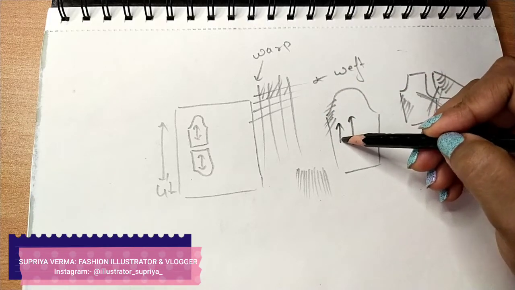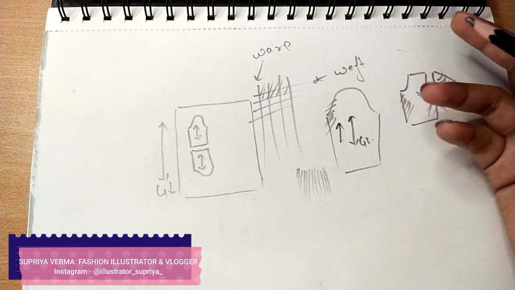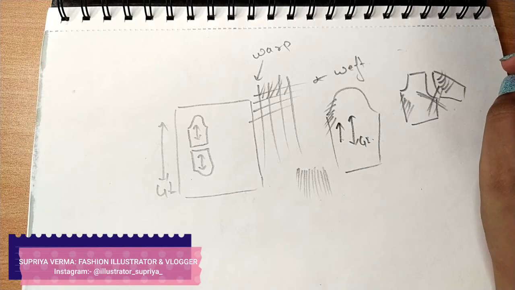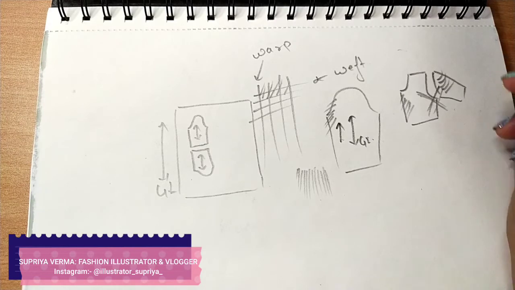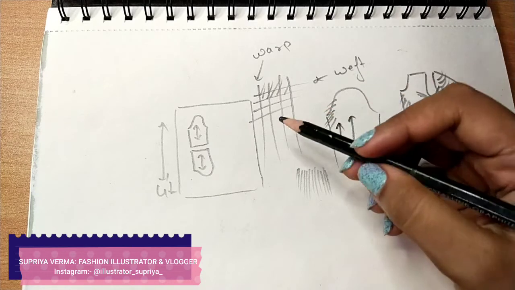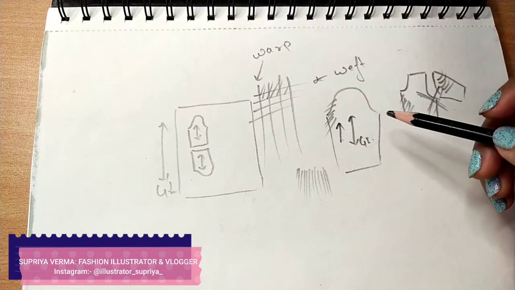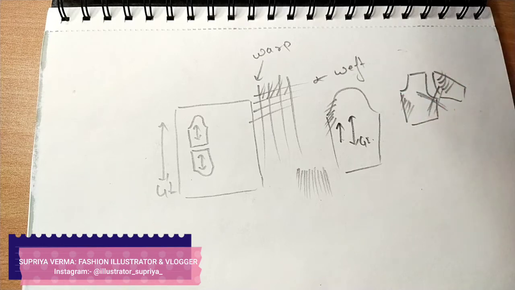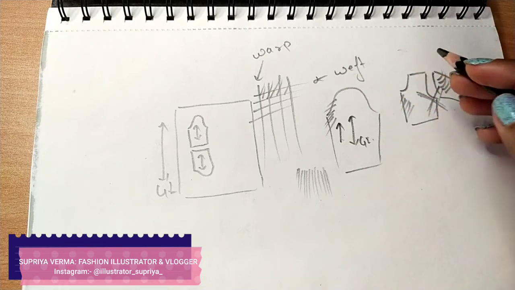So yeah, this is all about velvet fabric and how it is constructed. So let's jump into the tutorial, which is how you can render or show all this fuzziness in velvet fabric. The trick is very simple.